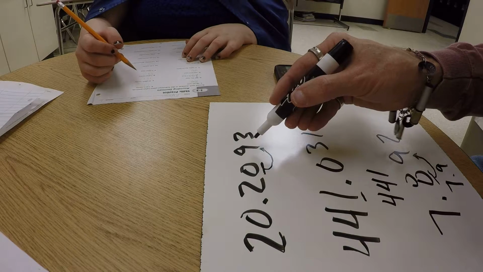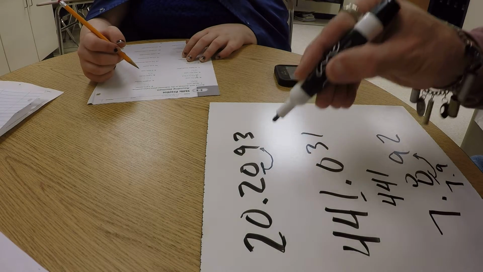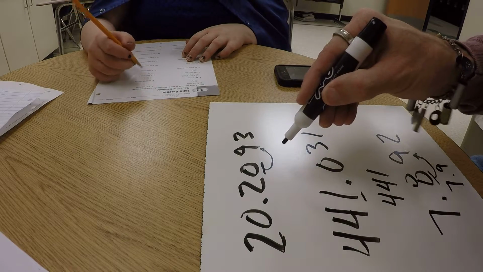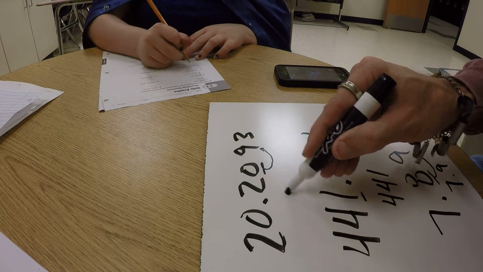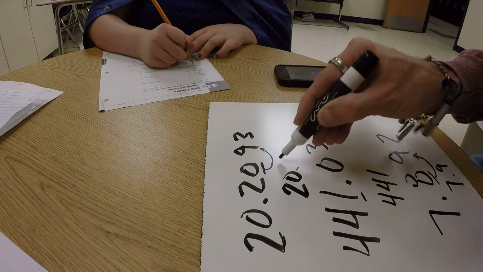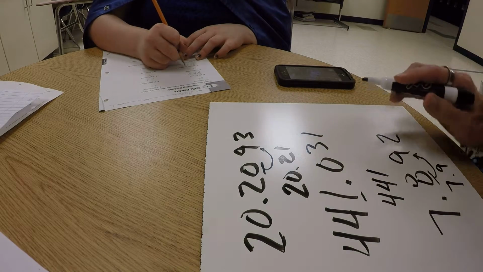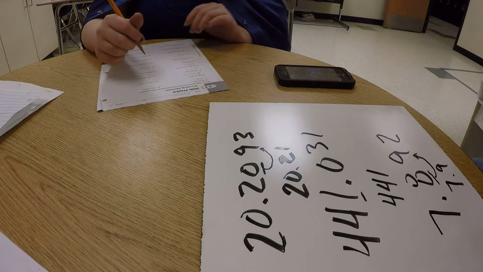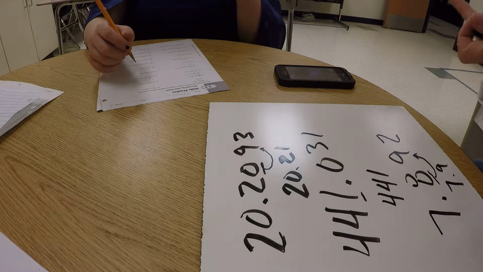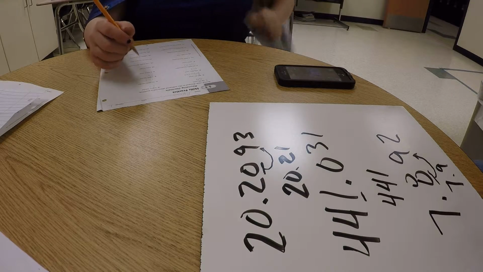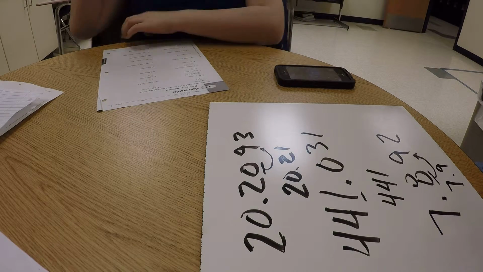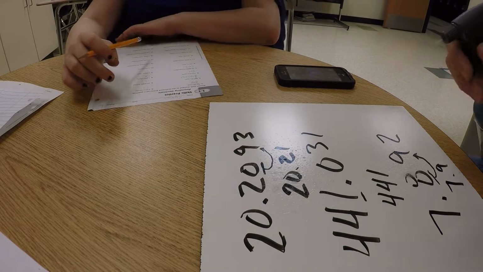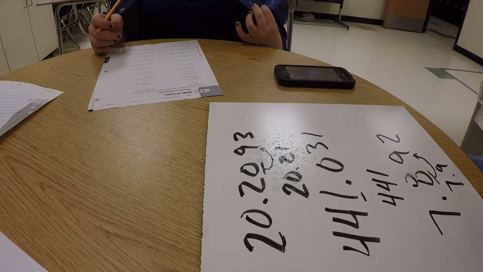It's 5 or above, so that 0 just went up to a 1. So the answer would be 20.21. Good deal.